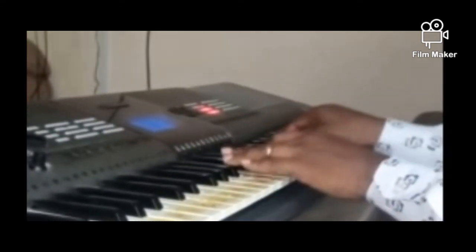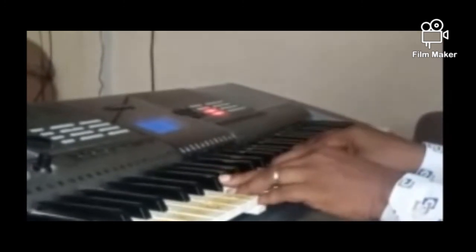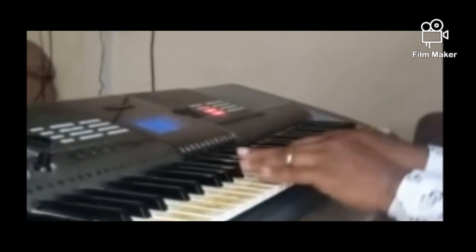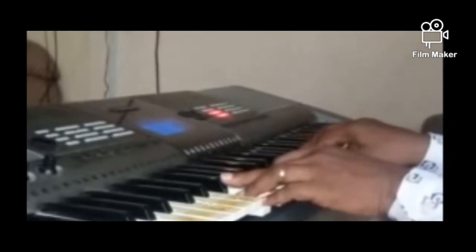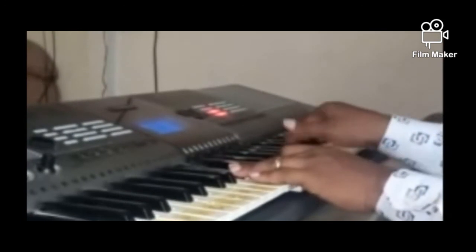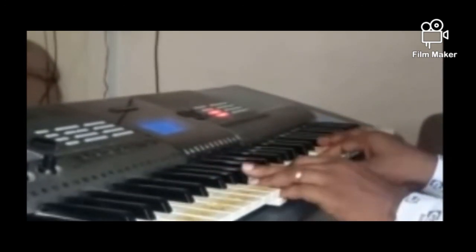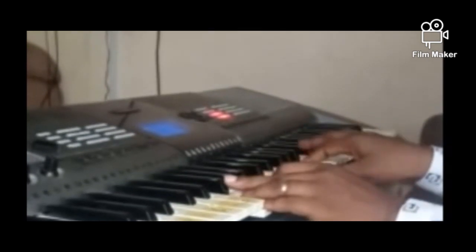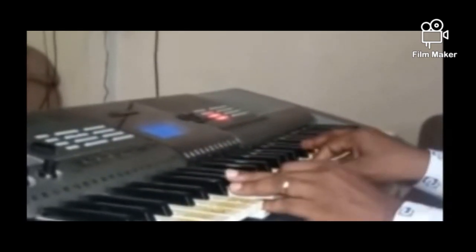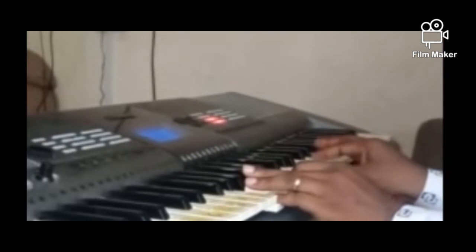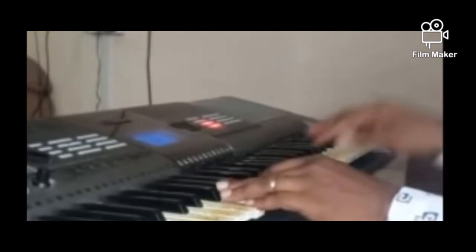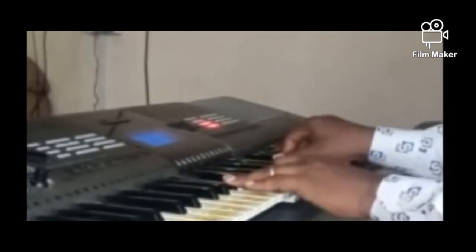1, 3, 4. 1, 3, 4. So you realize the 1 is F, A, C, the 3 is A, C, E, and the 4 is B flat, D, F. So that is what is meant by the 1, 3, 4 chord progression.